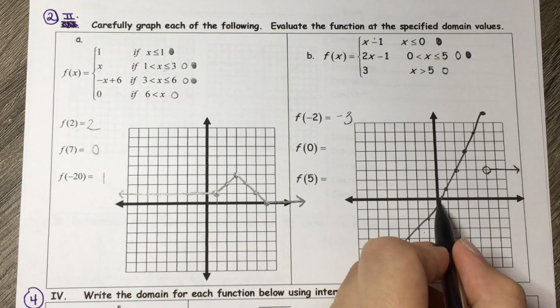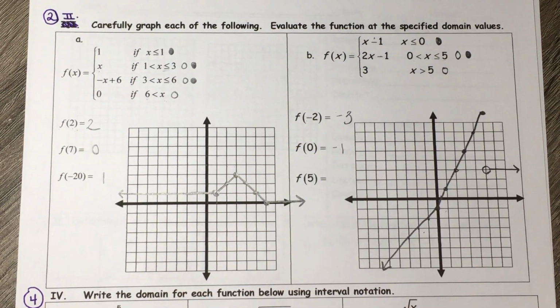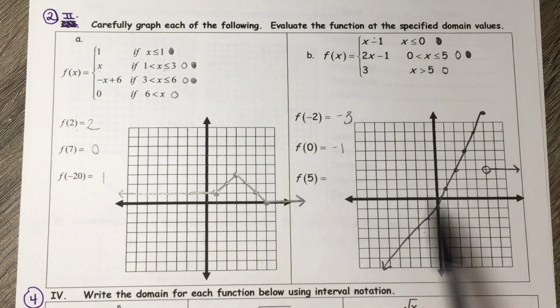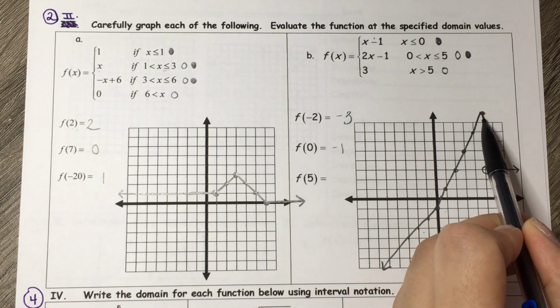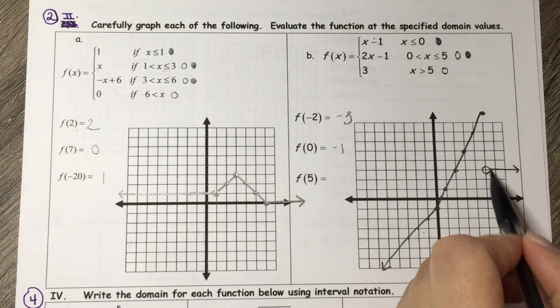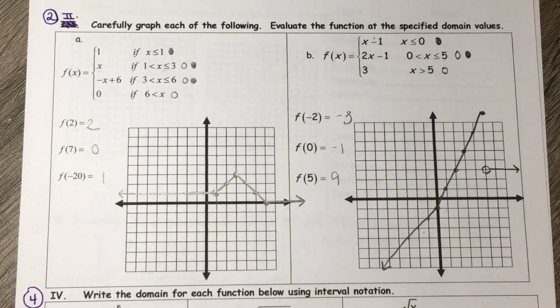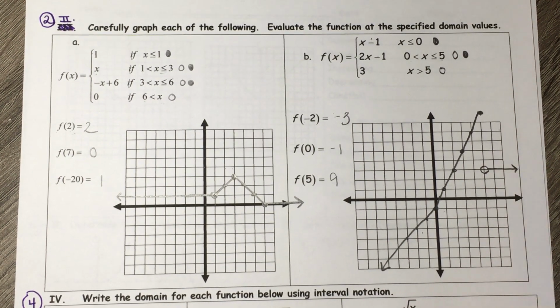When x is 0, our y value is -1, and then here, when x is 5, 1, 2, 3, 4, 5, you have to go to your filled in circle, not your open circle. This is undefined here, and that's going to be 9 way up there. All right, so that's it for our piecewise functions.